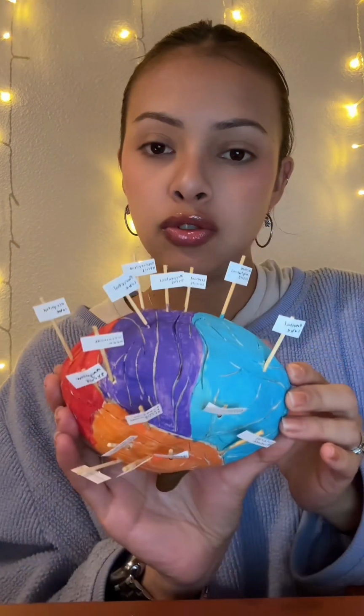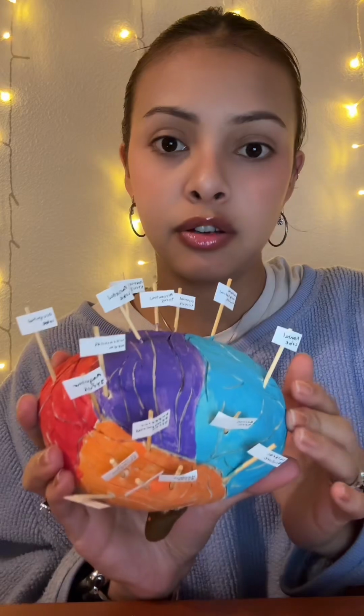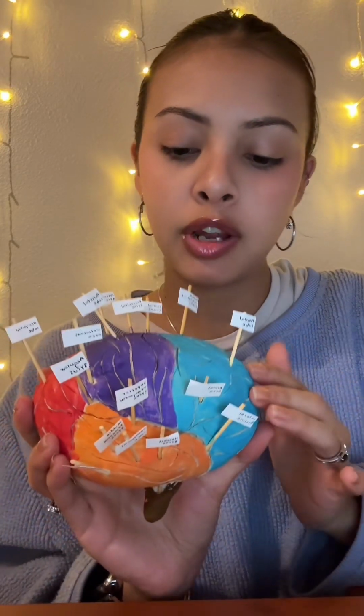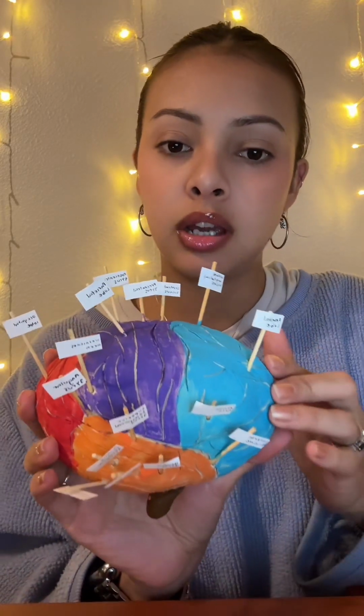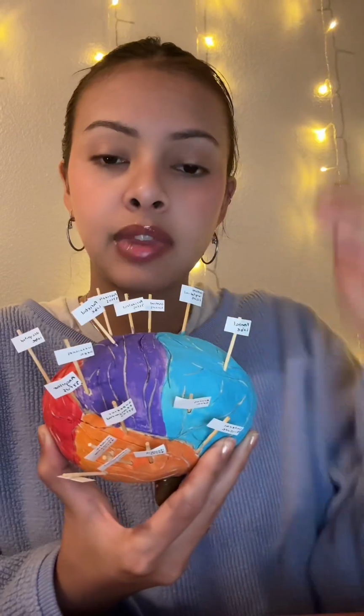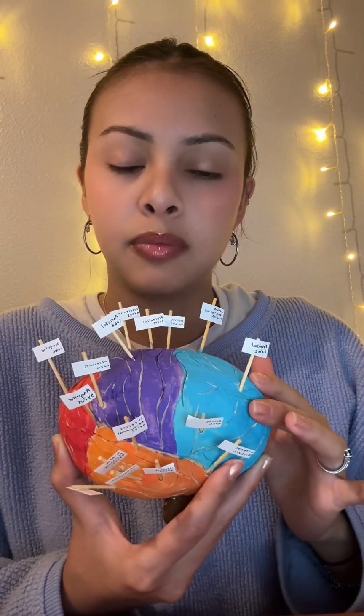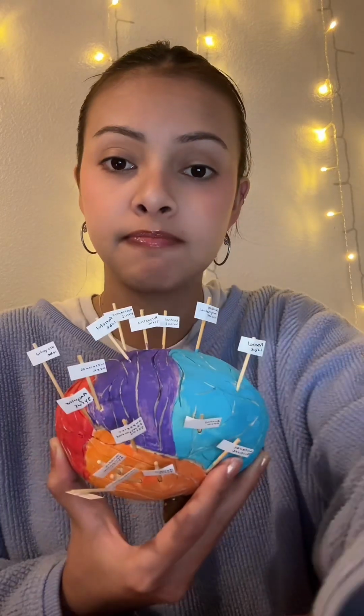So let's get into the regions. I already kind of went over the names of each part of the brain, or each lobe, but let's go ahead and get into their function. So the frontal lobe is basically like the boss. It helps you make decisions, plan stuff out, and move your body on purpose.